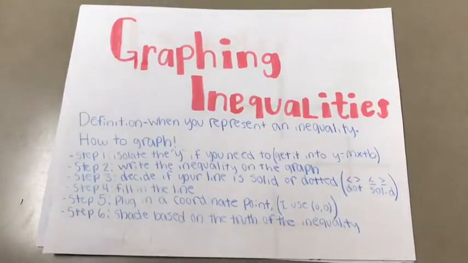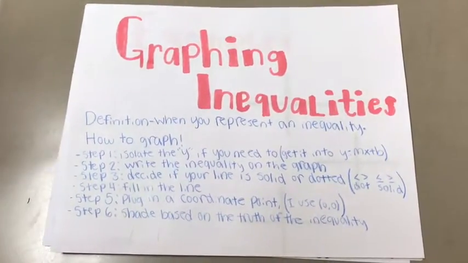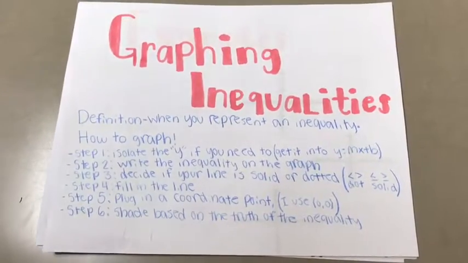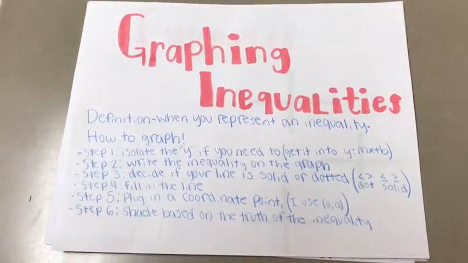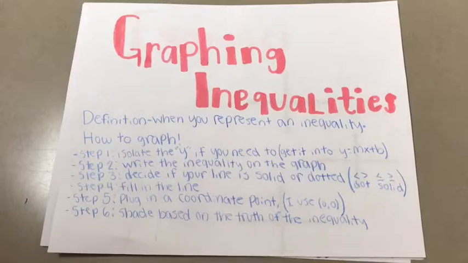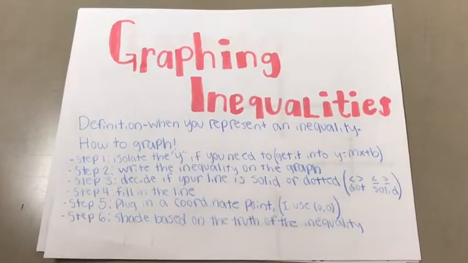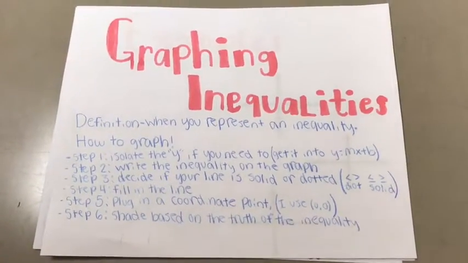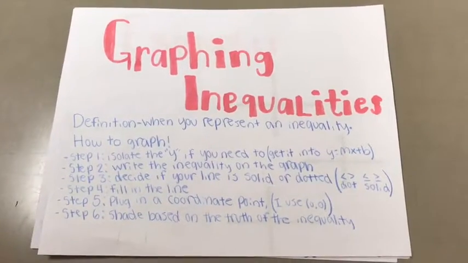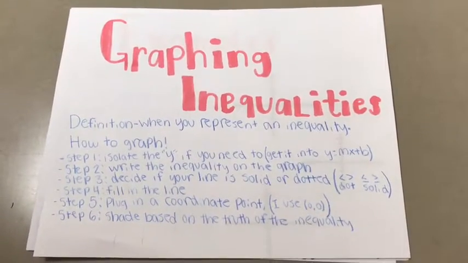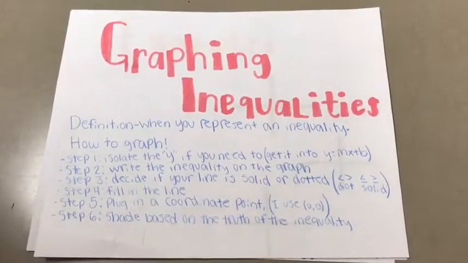Graphing inequalities. Graphing inequalities is when you represent an inequality on a graph. Steps on how to graph. Step 1. Isolate the y if you need to, to get the equation y equals mx plus b. Step 2. Write the inequality on the graph and figure out which line it is.